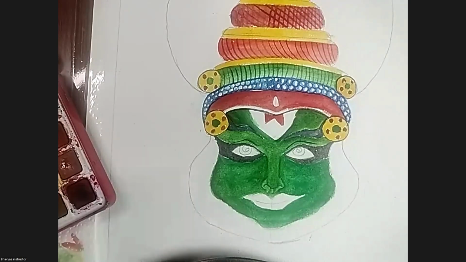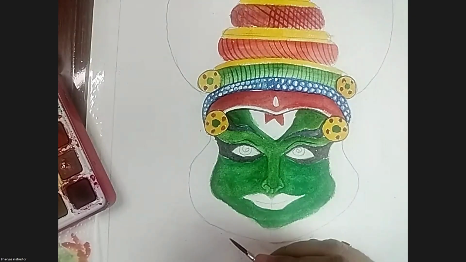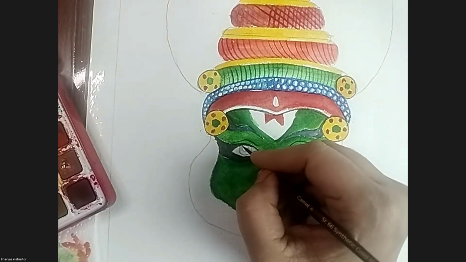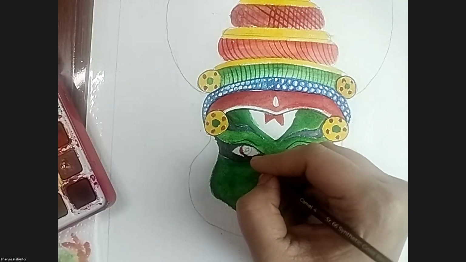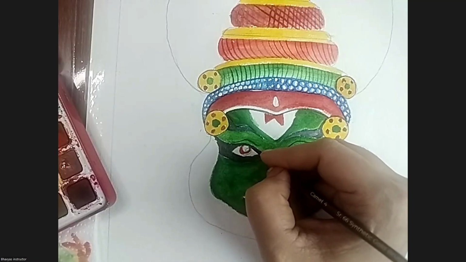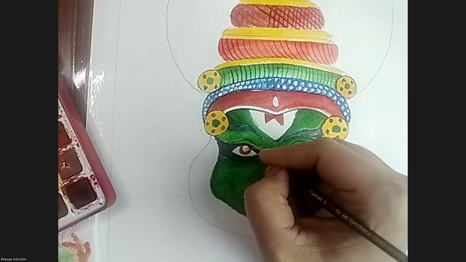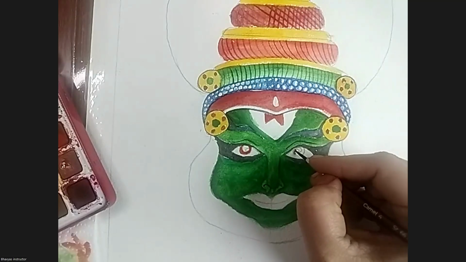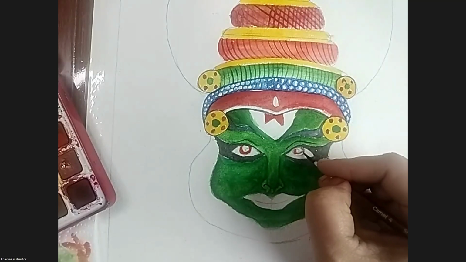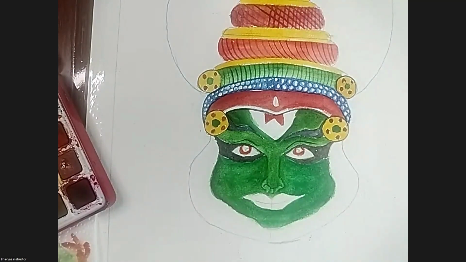Okay. Now everyone observe. It's a very important step. Okay. See for the eyeballs, I'm using red color. For the eyeballs, around the eyeball, I'm using light red color like this. This is the first layer which I am doing. Okay. Now observe the screen.